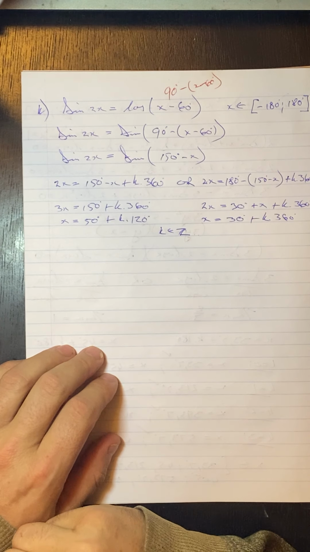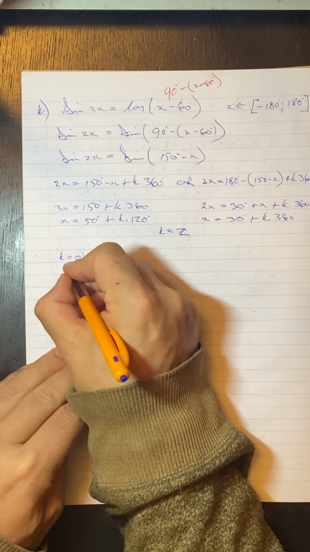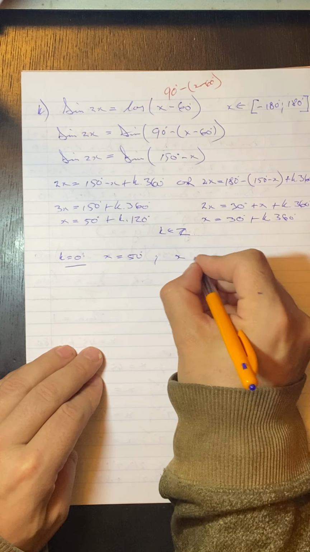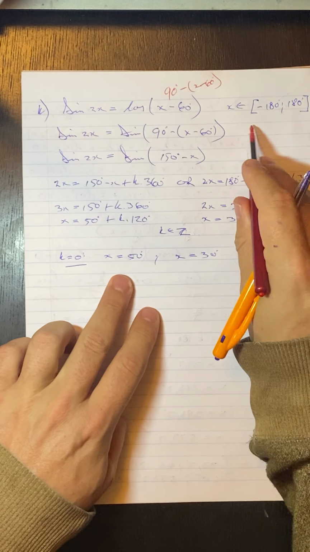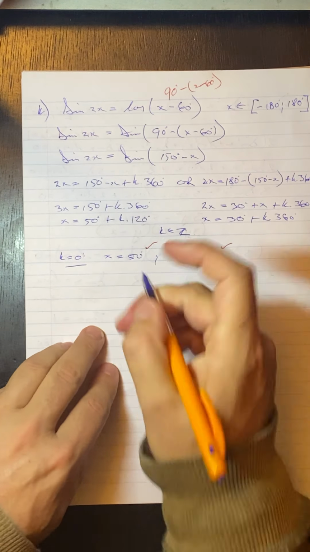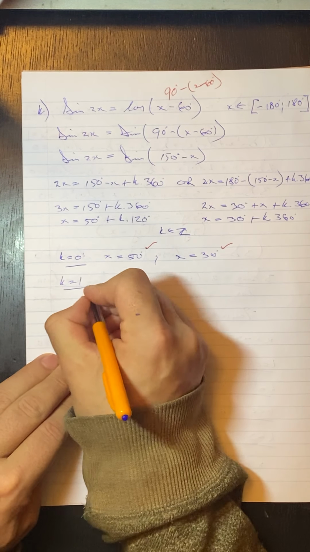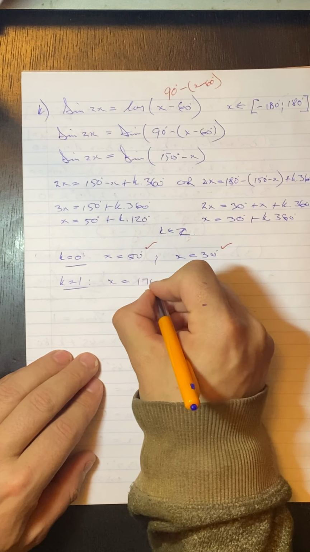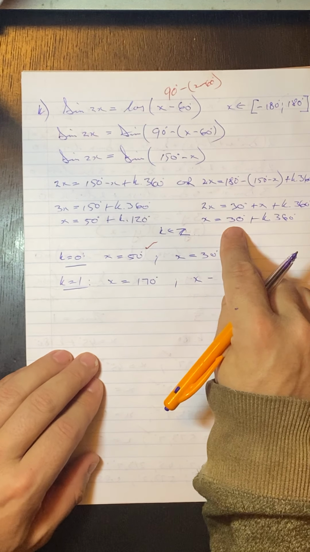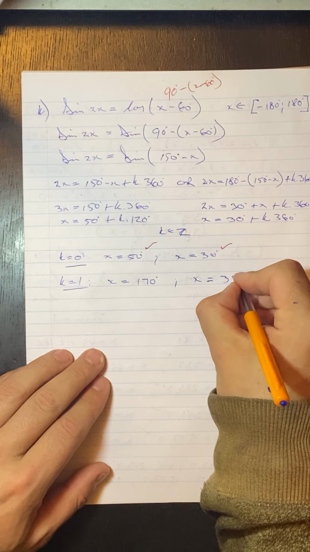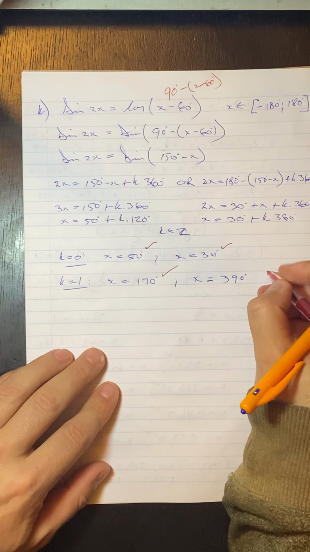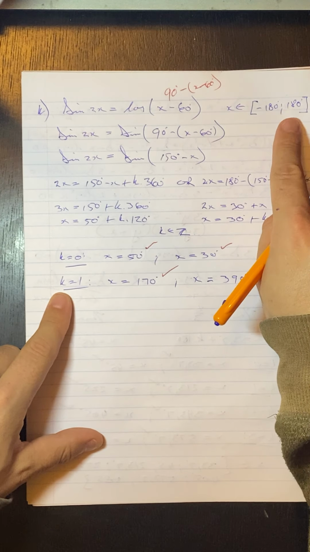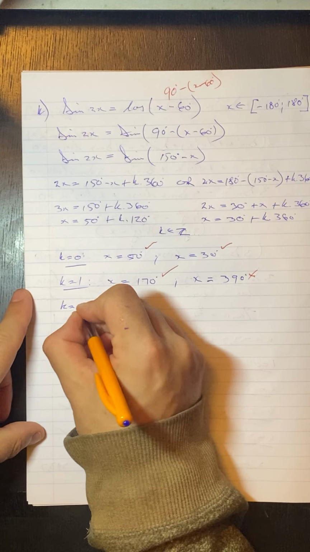All right, let's choose values for k now. When k is equal to 0, we get x is equal to 50, x is equal to 30. Those both lie within our interval, so we can have those as solutions. Now test when k is equal to 1. Over here we get 50 plus 120, which is 170. Here we get 30 plus 360, which gives us 390. So that's within our interval, and that's out of our interval. There's no point in going k is equal to 2, you can see it's going to be well outside our interval.